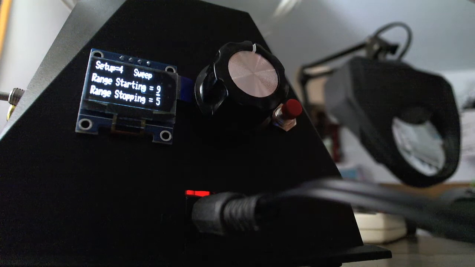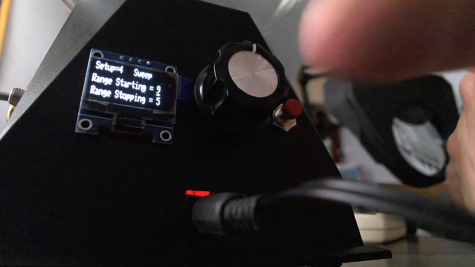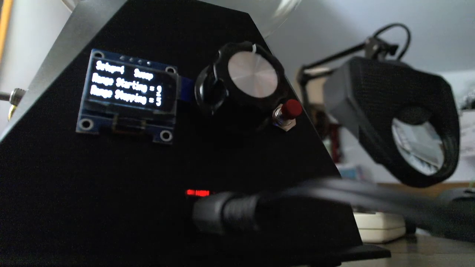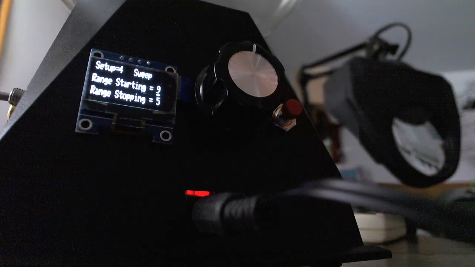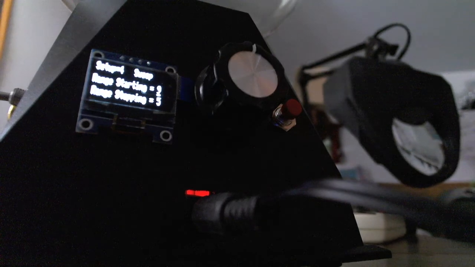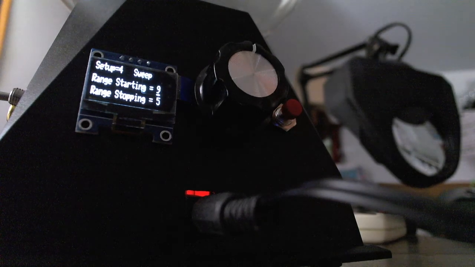So what's going to happen in sweep mode, it's going to go to the frequency group that's in memory position 9 and get the information. And then it's going to go to frequency group 5, the stopping frequency, and get the information. And then it's going to sweep between the two F1 frequencies, not the F2.